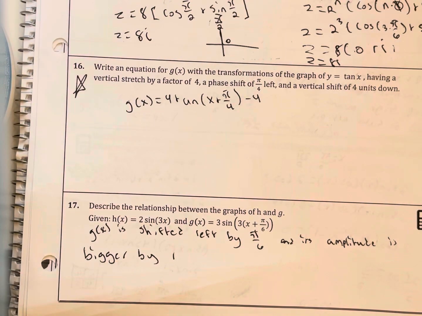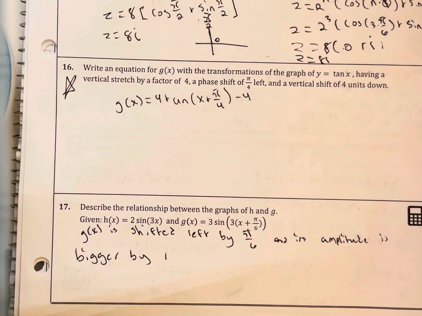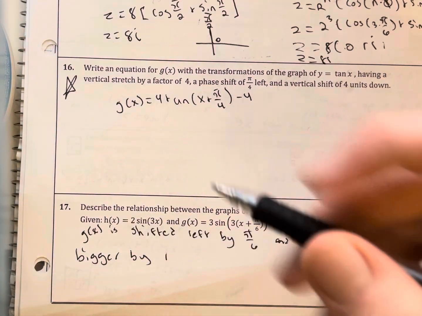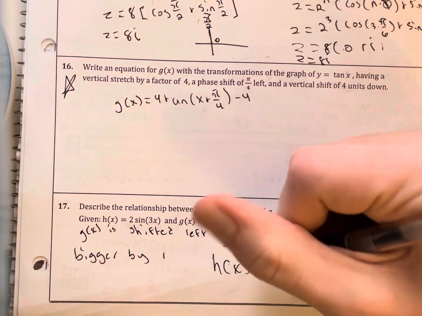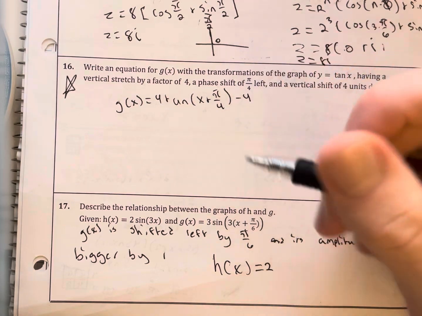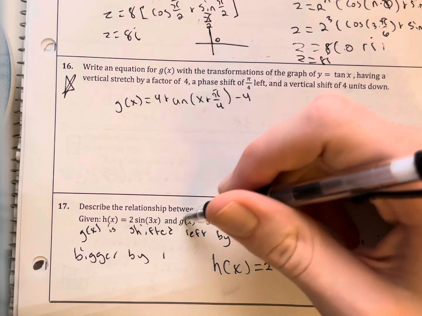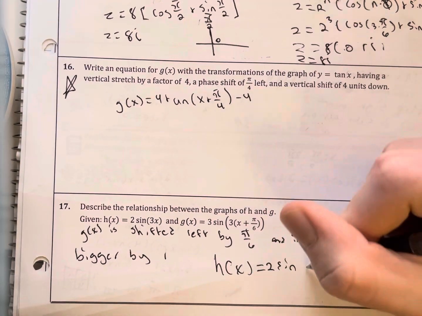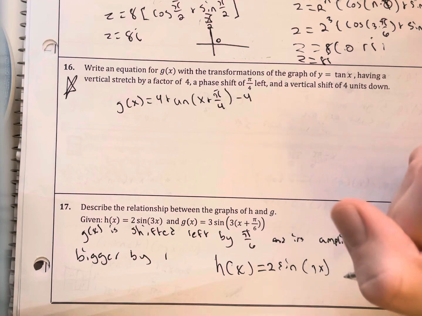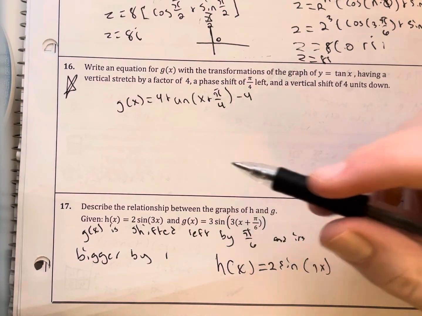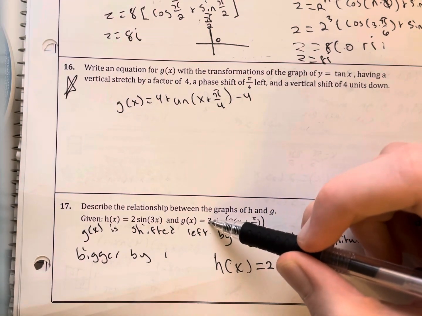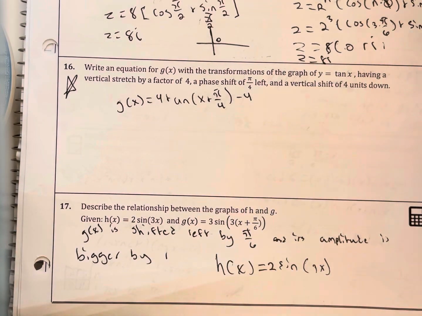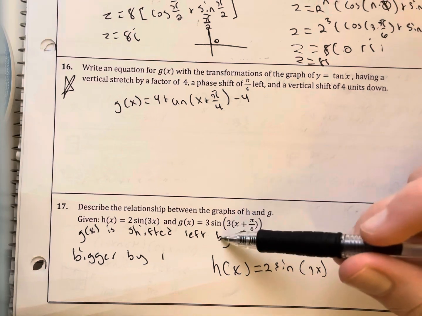Describe the relationship between the functions. This isn't really easy. You don't even need a calculator for this one. The first thing, h of x equals 2 sine 3 of x. You're just figuring out how h and g are different. So what's different here? Well, the amplitude is bigger by 1 on this one. So you just say the amplitude is bigger by 1. And it's going to be on the multiple choice, so it'll say that.